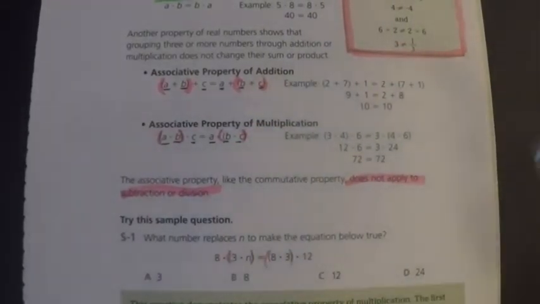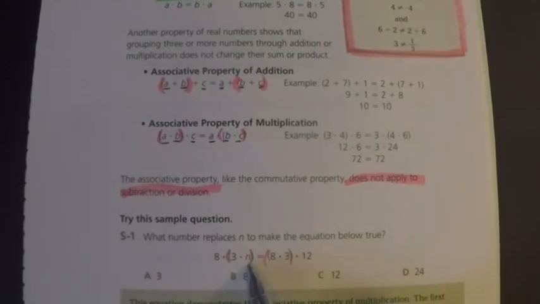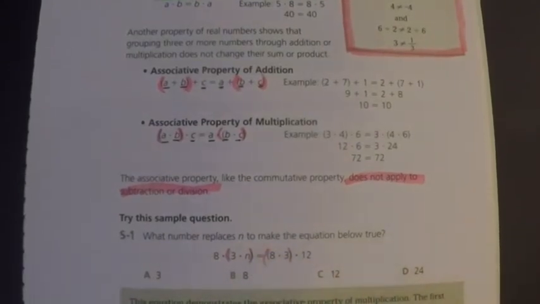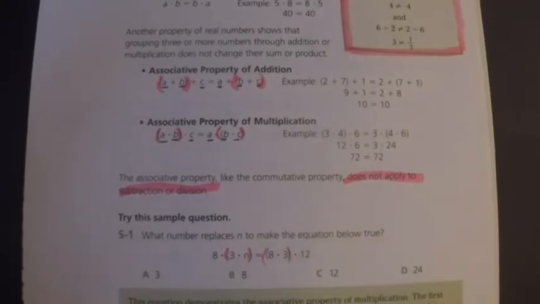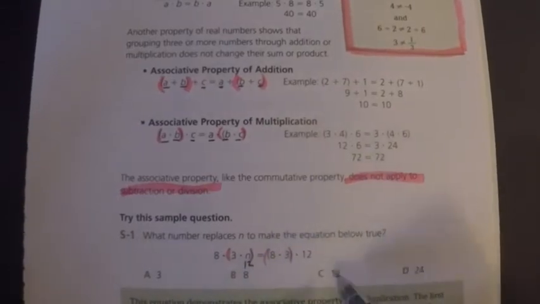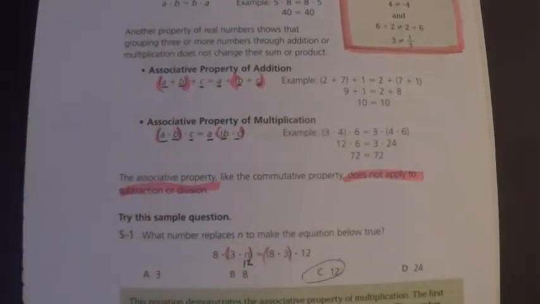So if we're trying to figure out what number to put in here for n, we can look on our right side of the equation and we can see that the order of numbers was 8 times 3 and then times 12. Well, that 12 still needs to appear on our left side, and it needs to appear in the same spot, which is the third number in. So we'll have 8 times 3 times 12, which would give us choice C. So the associative property, we change parentheses, but we do not change the numbers or their order.